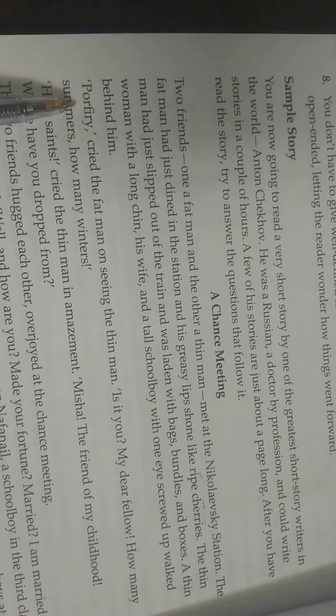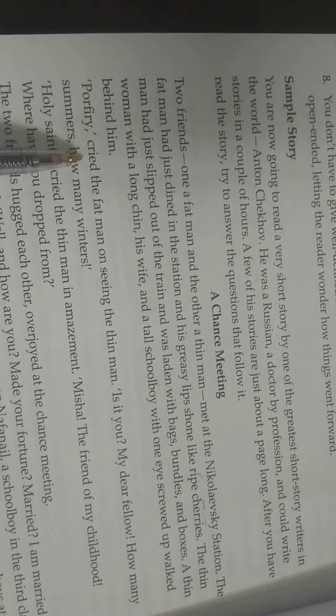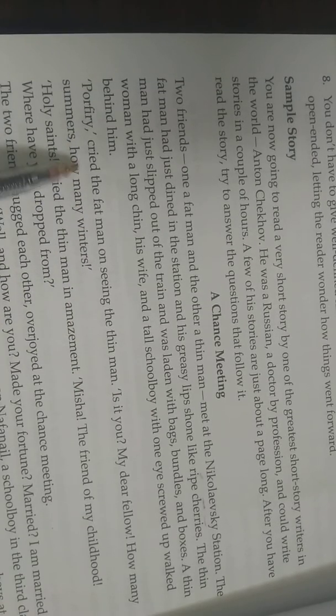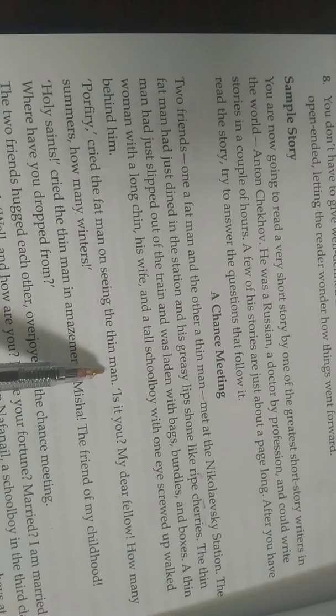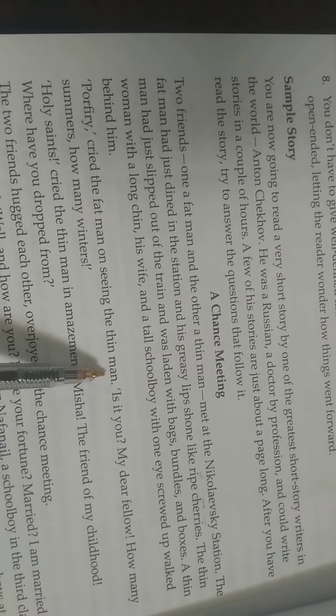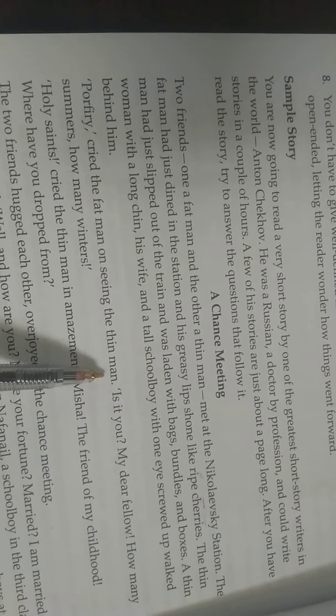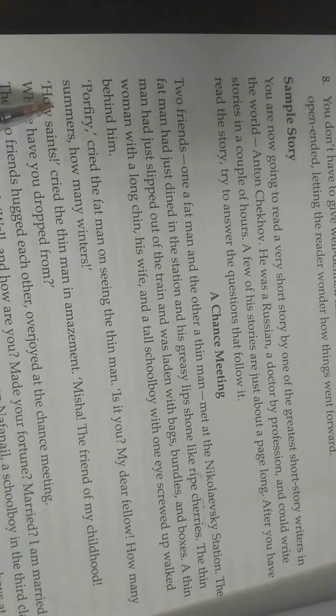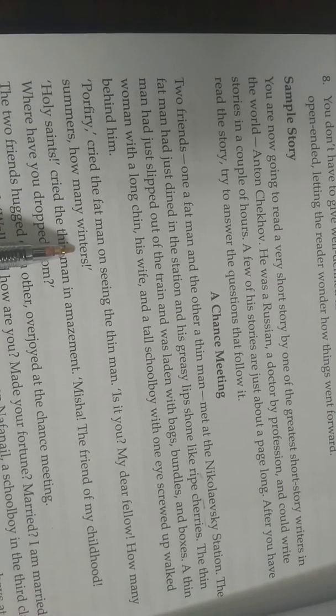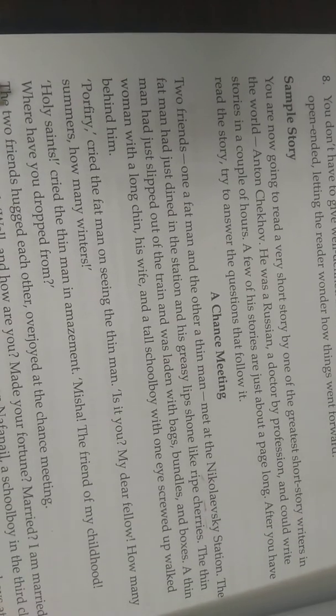Porphyry, cried the fat man on seeing the thin man. The fat man cried on seeing the thin man, because he had fallen down, so that's why the fat man cried. Is it you, my dear fellow? How many summers? How many winters? It means that so many days have passed, and they were meeting after a long span of time.